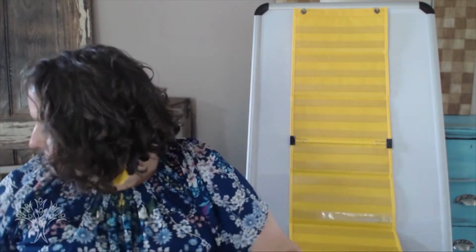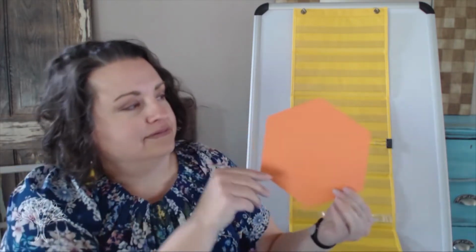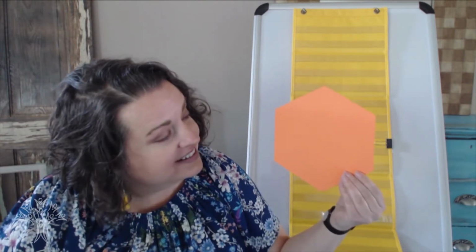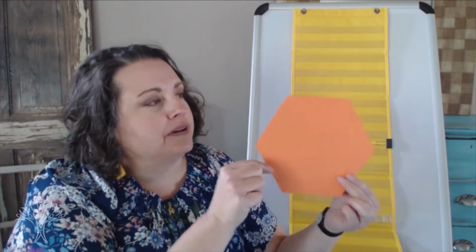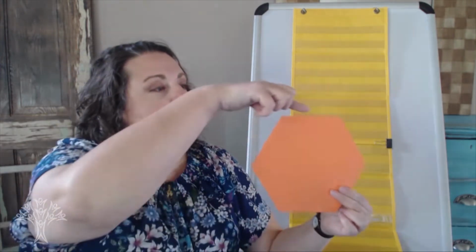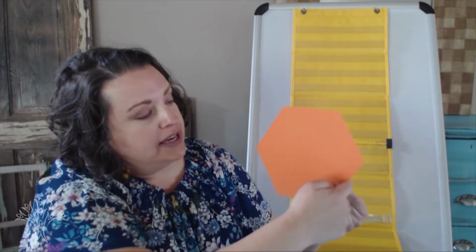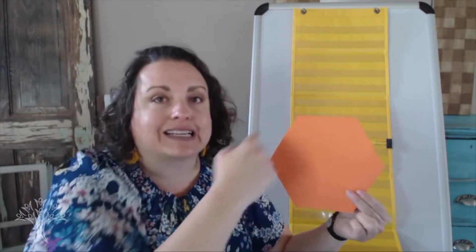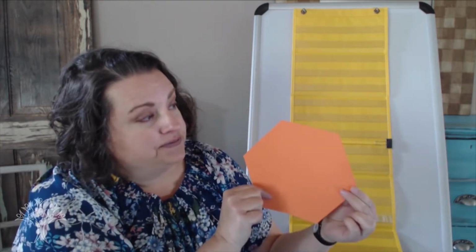Let's try another one. What shape is this? This is a hexagon. What makes this shape a hexagon? Did you say that it has 6 sides? Let's check. 1, 2, 3, 4, 5, 6. A hexagon has 6 sides. It also has 6 corners.